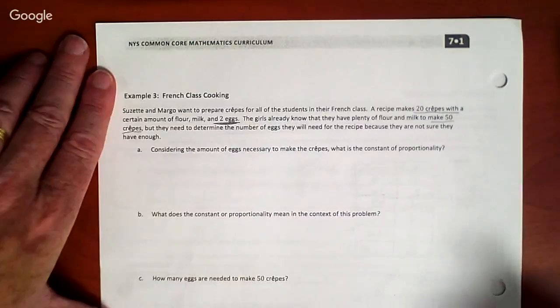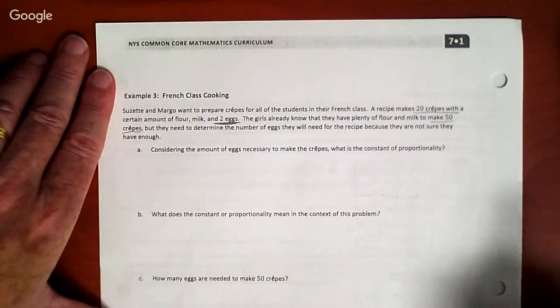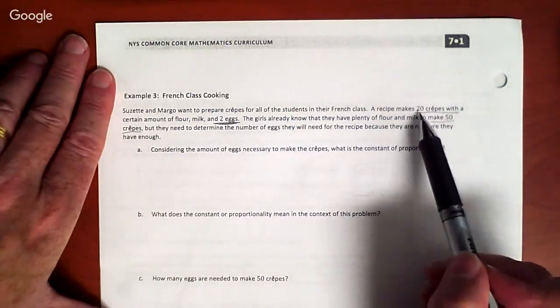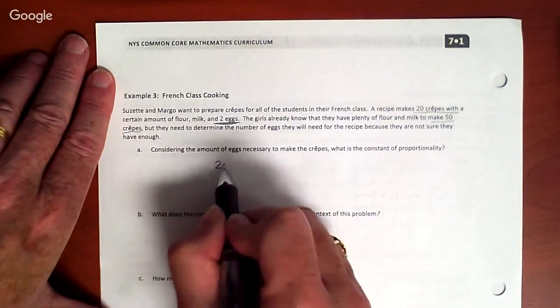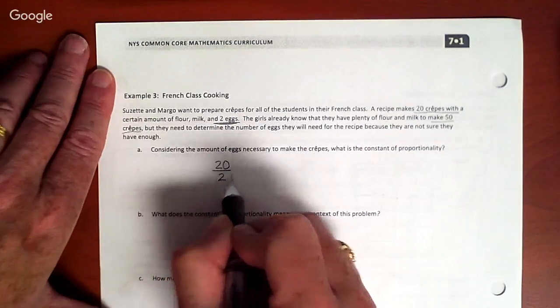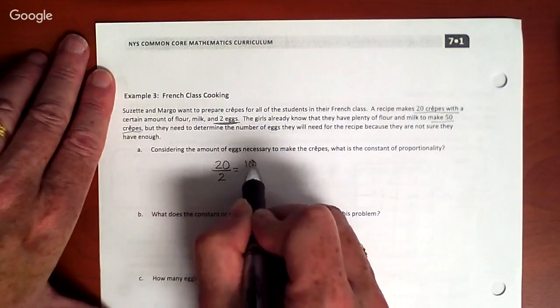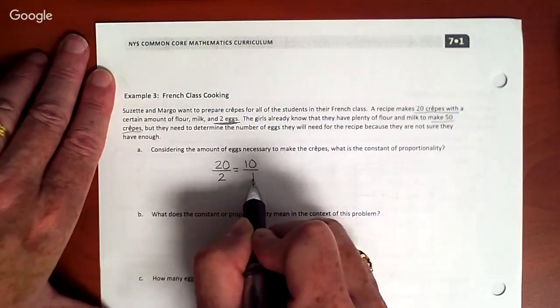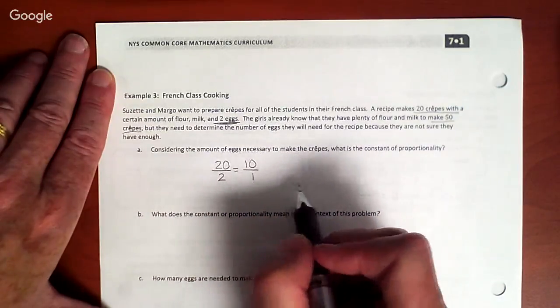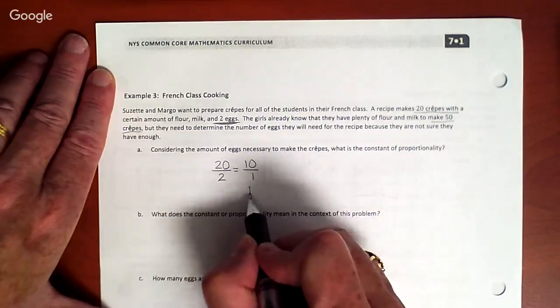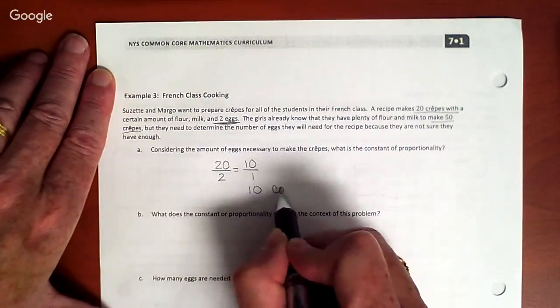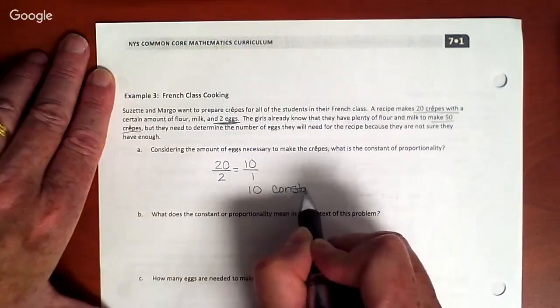Considering the amount of eggs necessary to make the crepes, what is the constant of proportionality? We can make 20 crepes with 2 eggs. So when we divide that, 20 divided by 2 equals 10 over 1. So 10 is the constant of proportionality.